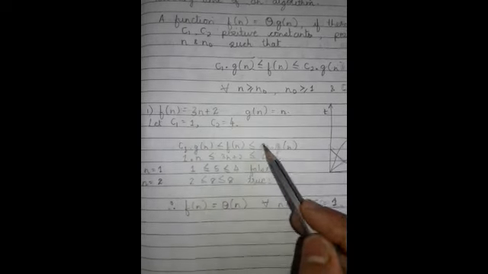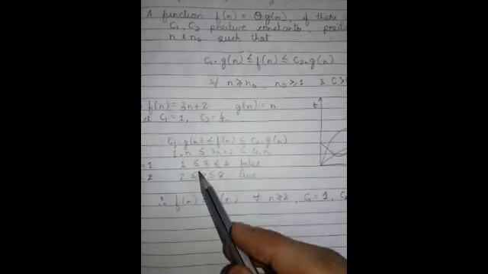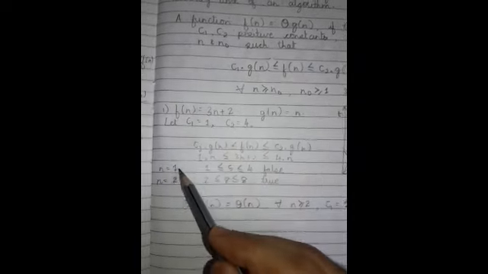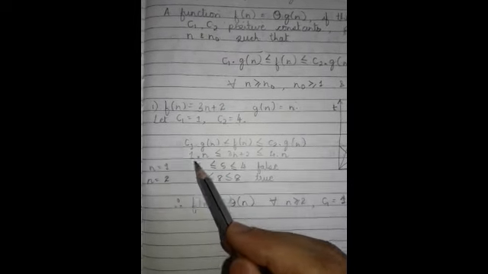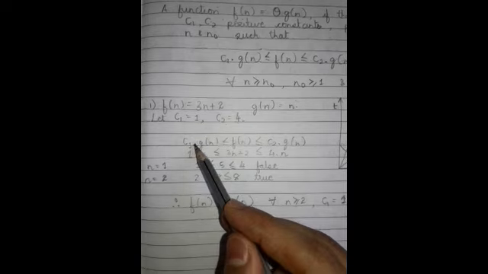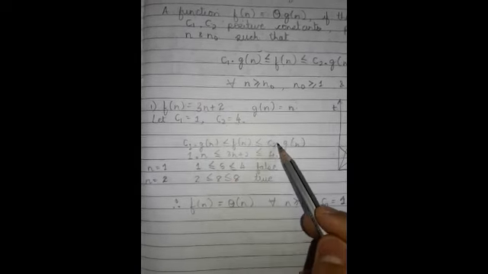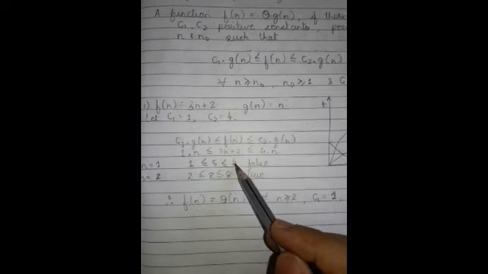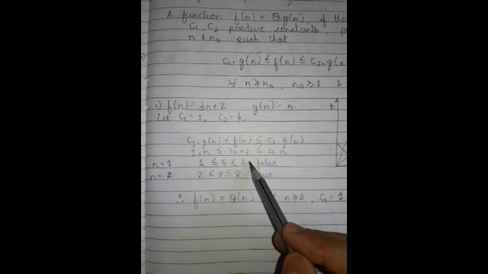So let's put this equation over here in this fashion according to the definition given, and let's substitute the values of c1 and c2. I'll take n is equal to 1 over here first. When I say n is equal to 1, c1 into g of n will be 1, f of n will be 5, c2 into g of n will be 4. So according to the definition, this is false.